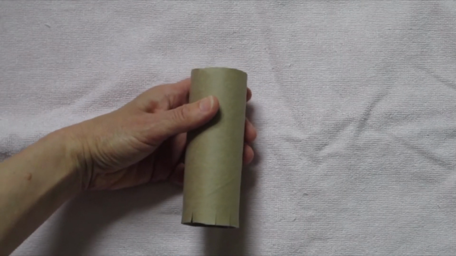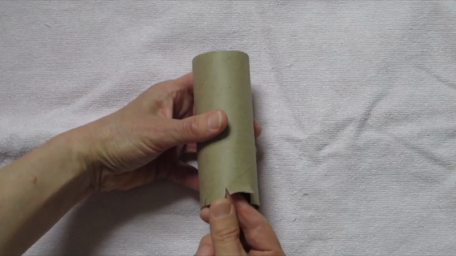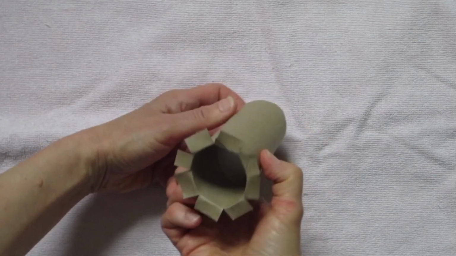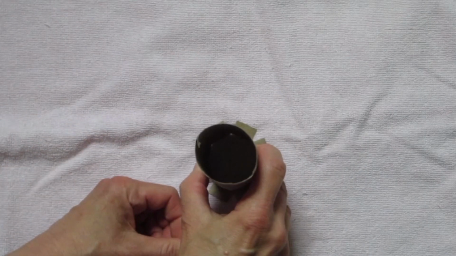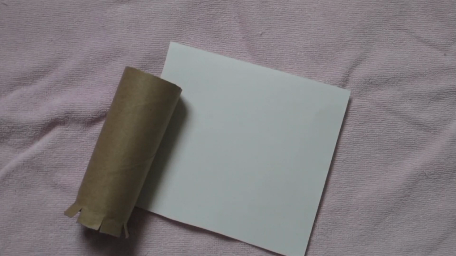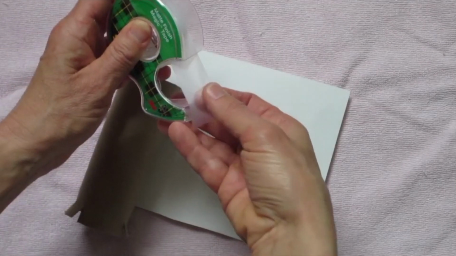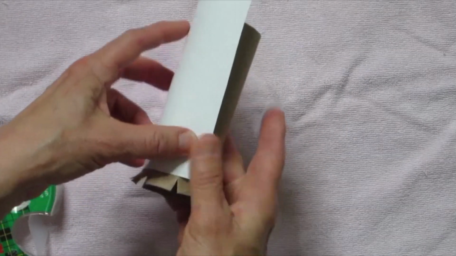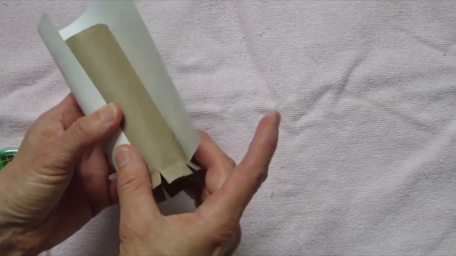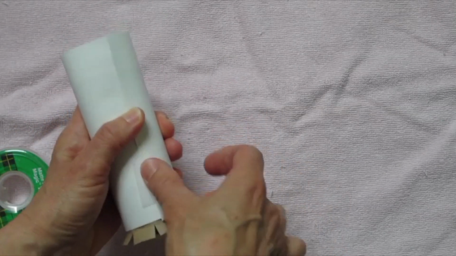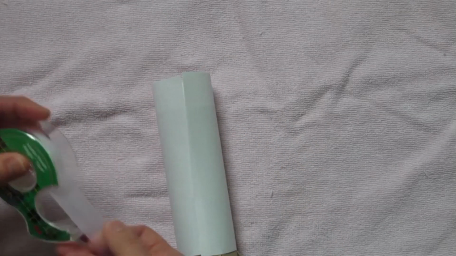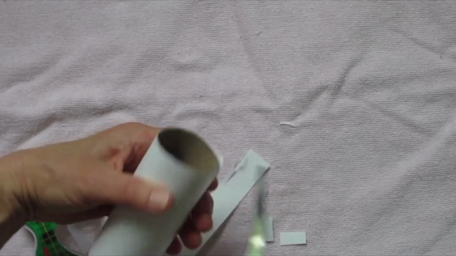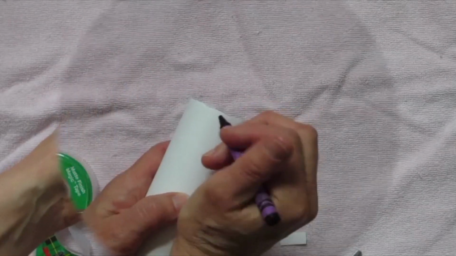The first thing you're going to do is cut little snips all the way around the bottom and then fold up the tabs. Once your tabs are folded flat, your candlestick should stand up. Now you need a piece of paper that is big enough to go around your candlestick, and you're going to take some tape. You're going to roll the paper around your candlestick, and then you will tape it in place. Now take your scissors and cut off any extra paper that is sticking over the top of the candlestick.